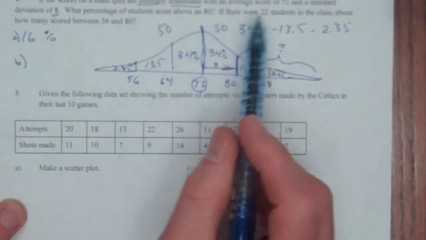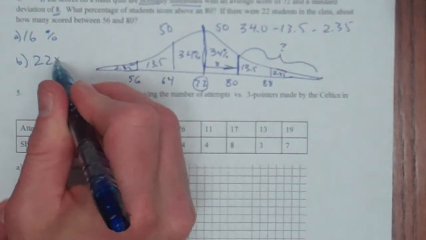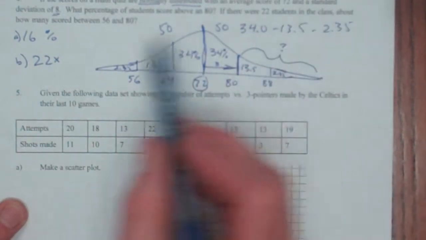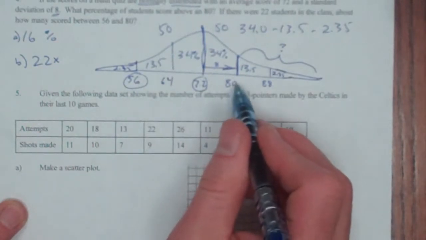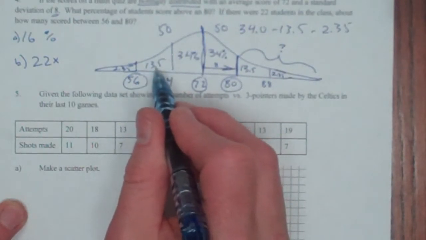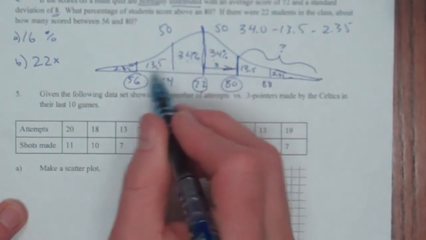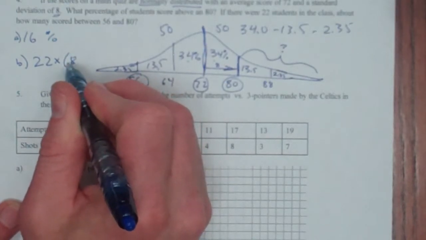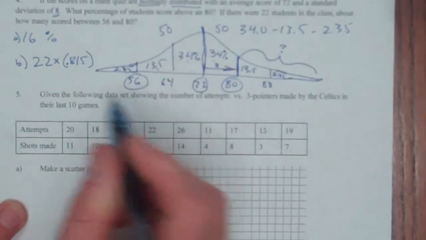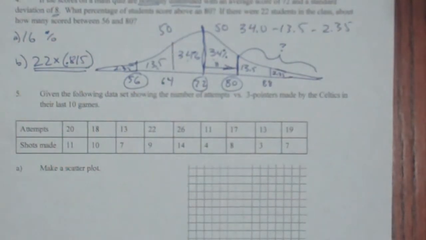Part B then, if there were 22 students, I'm going to take 22 and I'm going to multiply that by the percentage that score between 56 here and 80 up here. Well, that's just 13.5 plus 34 plus 34. That's 68. That's 81.5. So 0.815 is my percent as a decimal, and I'm just going to do the math. I'll let you type it in. All right, I'll take 2 seconds.